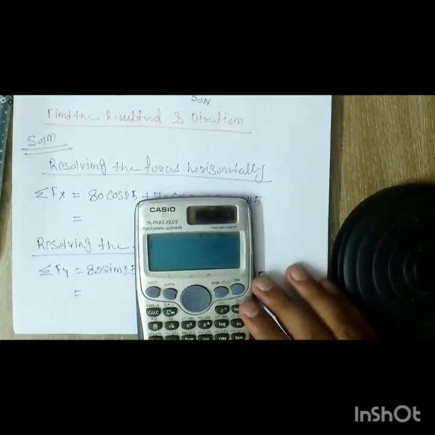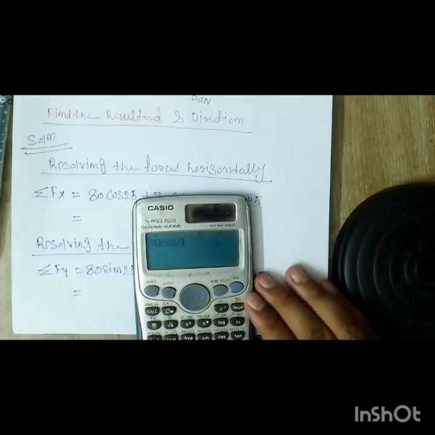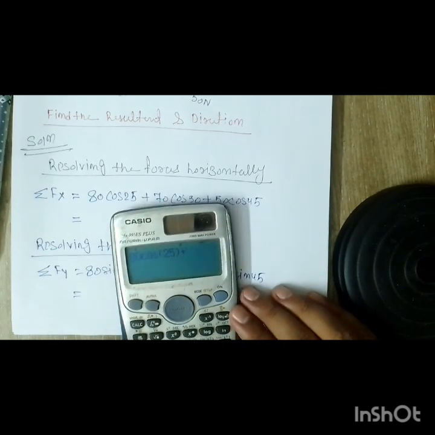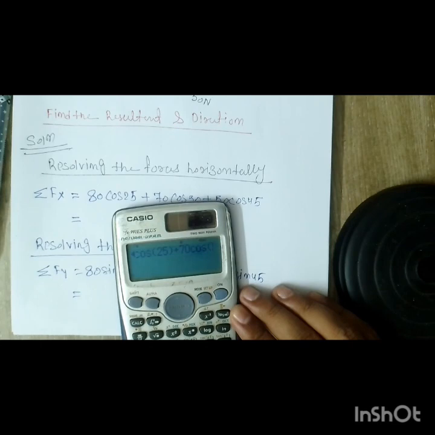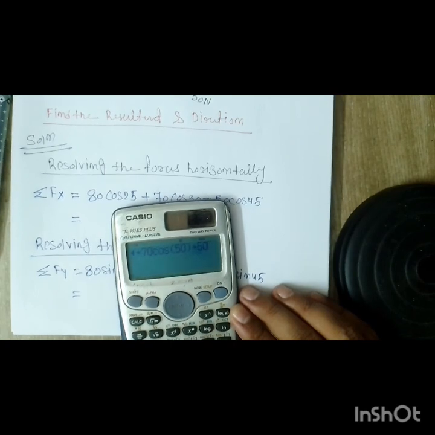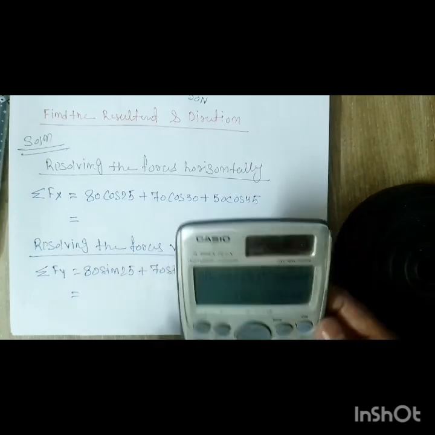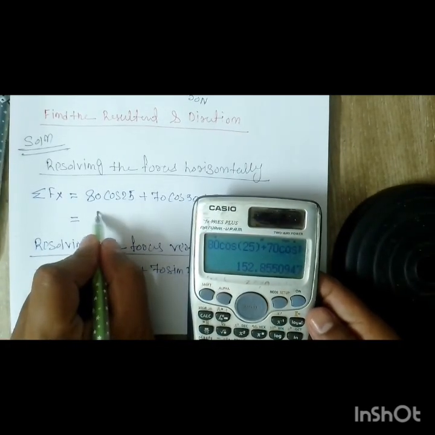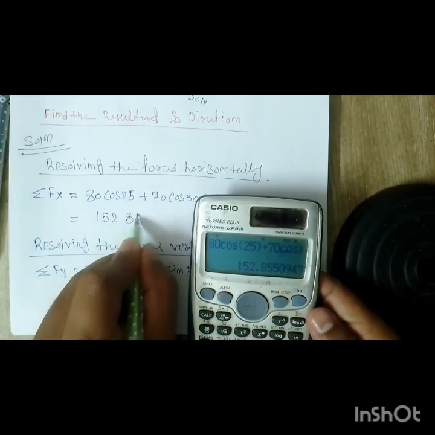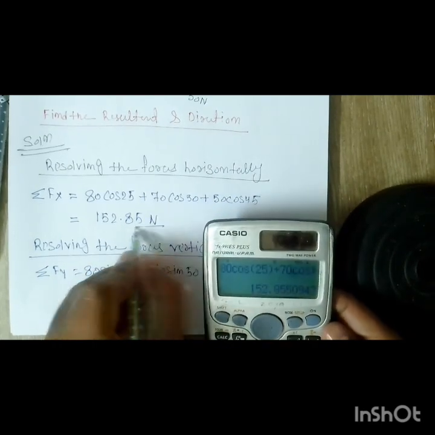So you have 80 cos 25 plus 70 cos 50 plus 50 cos 45. This value is 152.85 Newton.